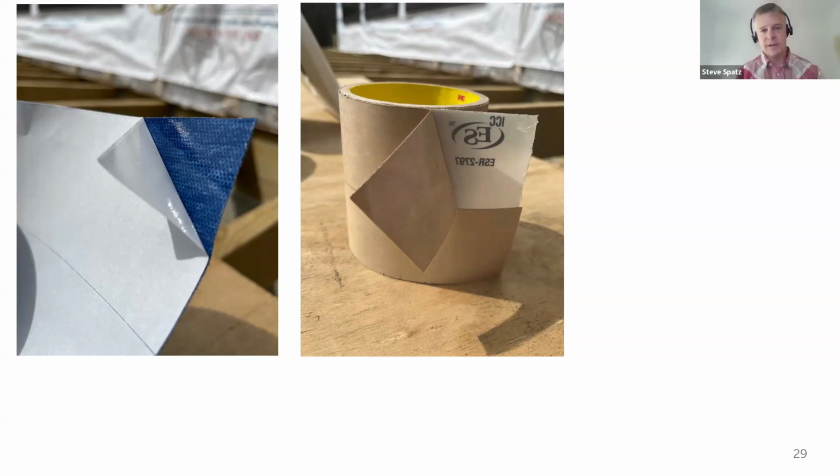These are two pressure sensitive acrylic tapes, both highly durable, both tapes that I've used a lot over the years. Many builders have as well. But between these two tapes, there's a drastic difference in vapor permeability. That tape on the left, the blue tape, is a vapor open pressure sensitive acrylic tape. And that tape on the right is a vapor barrier tape, essentially.